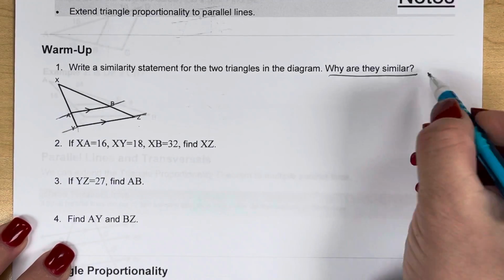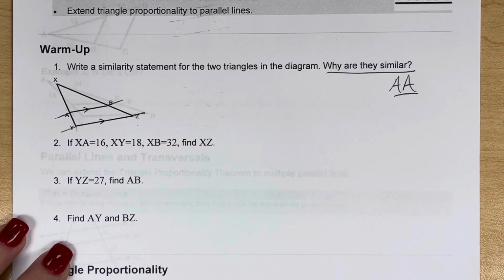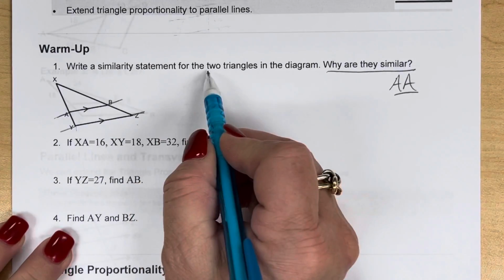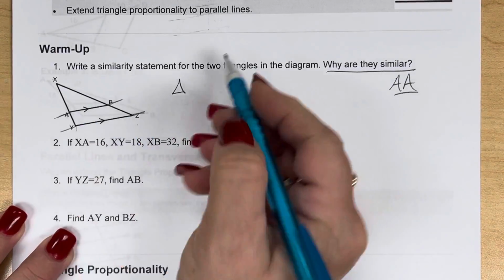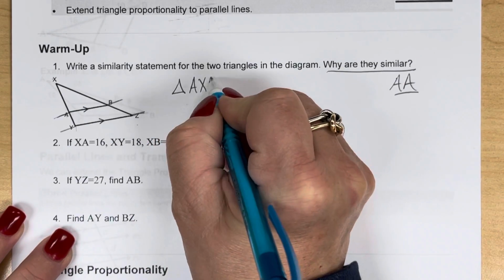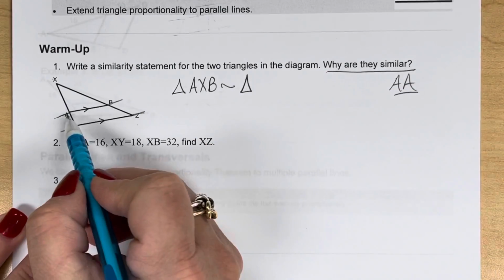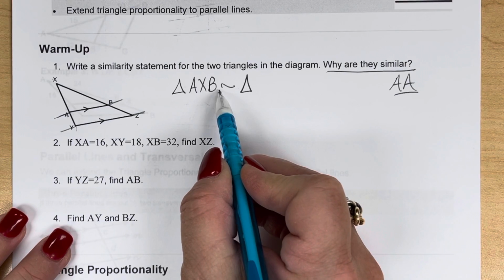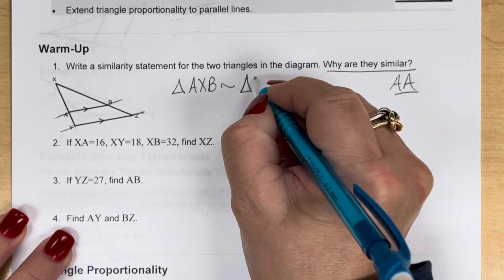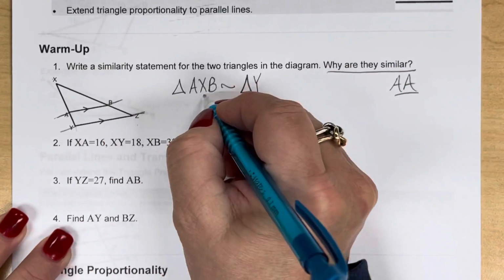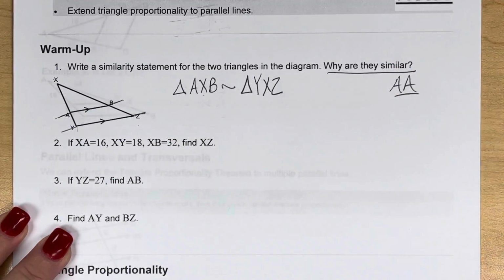So the reason that they are similar will be what we covered in our last lesson, which is angle-angle similarity. And then to write the similarity statement, you would put triangle, I'll do the smaller one first, AXB is similar to, and remember that's the symbol for that, triangle. And then remember, it doesn't matter the order on the first one, but it does matter on the second one. So the angle that is congruent to A is Y, so that would come first. X, of course, would be second because it is congruent to itself, and then Z would be the last letter.